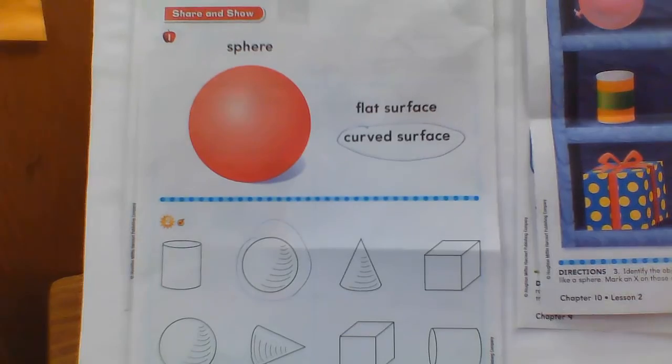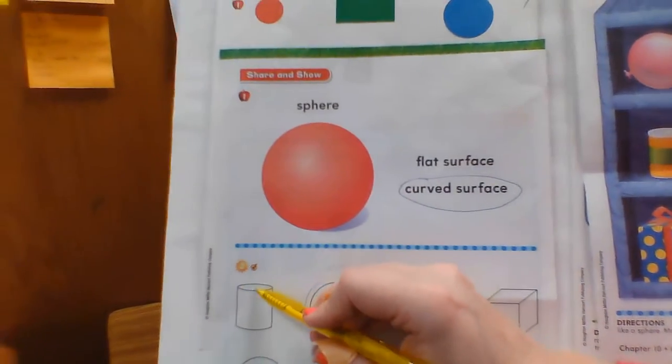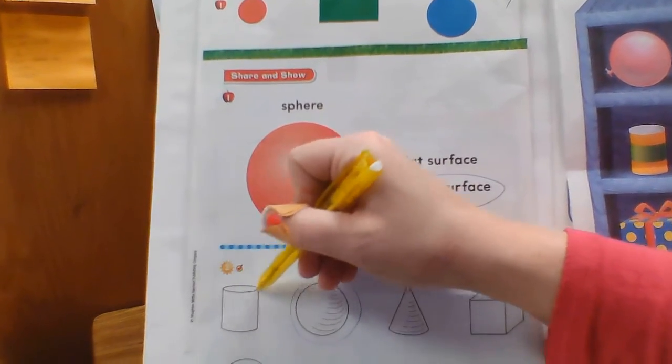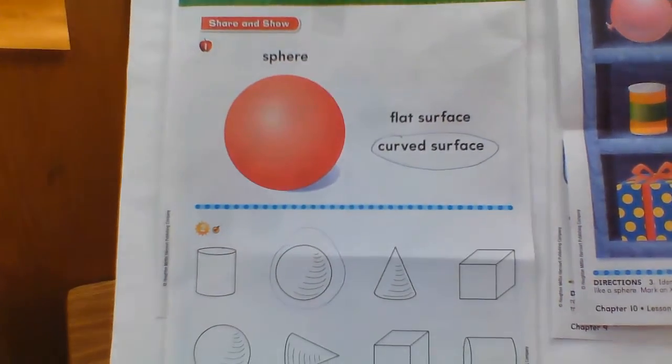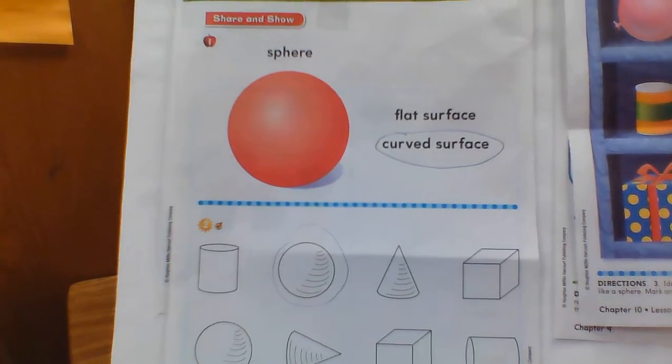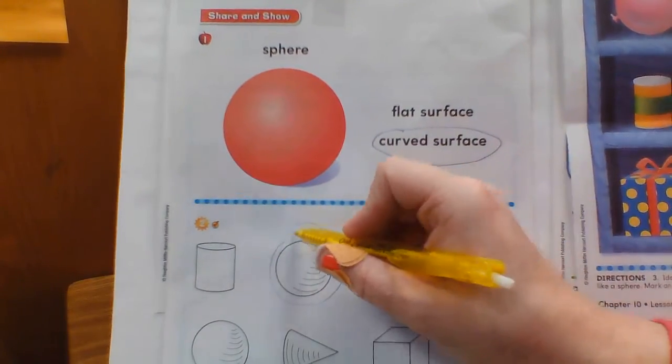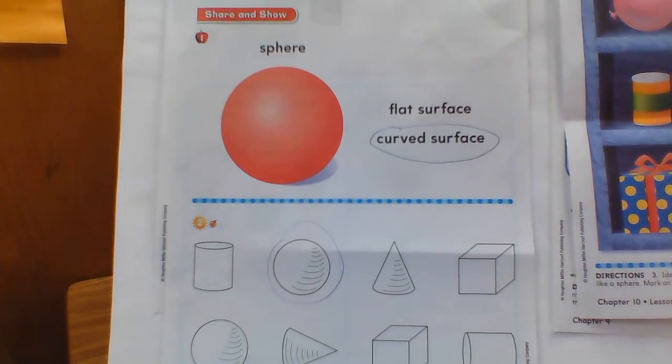Now be careful because one of them looks a little confusing. This looks like it could be because it's got a round circle at the top, but that is not a sphere, boys and girls. We'll talk about that shape another time. That's called a cylinder. But this is not a sphere. Remember, the sphere has to be shaped like a ball.